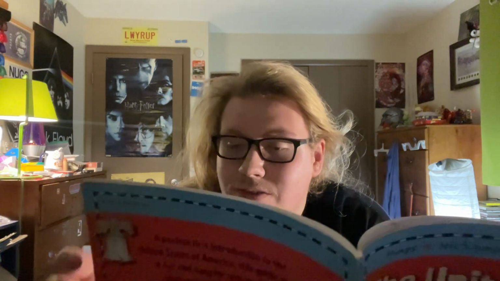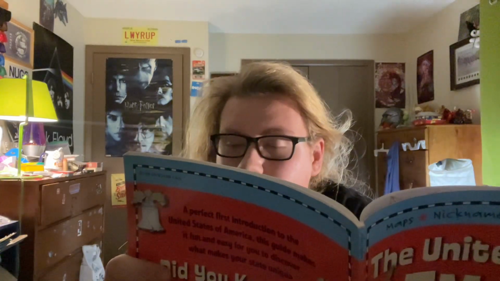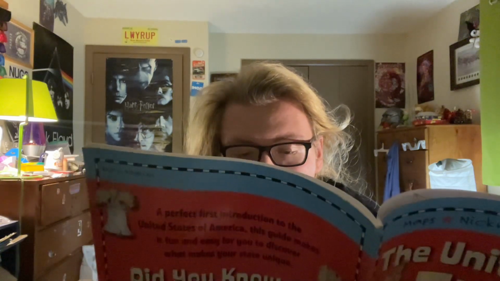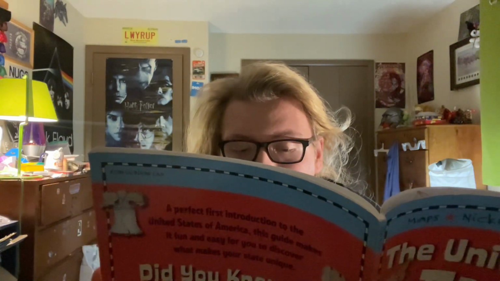State tree is the cottonwood, and it lines the rivers. I'm sure you've all seen cottonwood. I believe that's the trees where it has those little white fluff balls, especially if you're in the Midwest of America. I'm sure you've seen those. More tornadoes occur in Kansas than any other state.